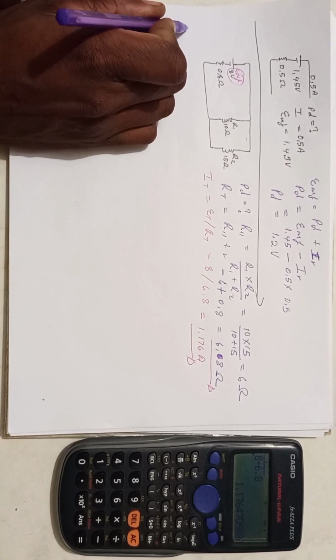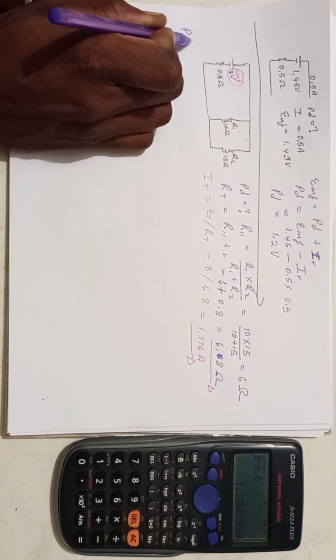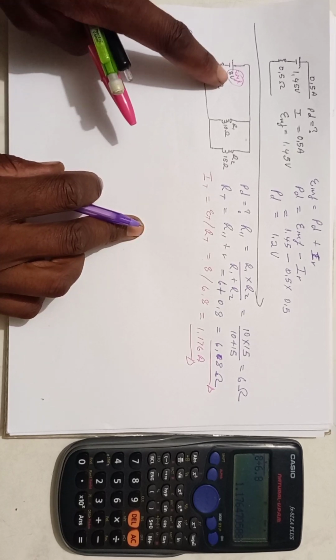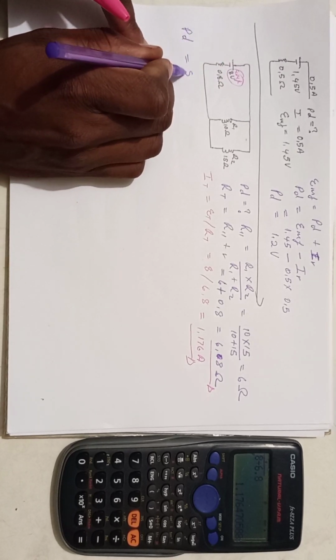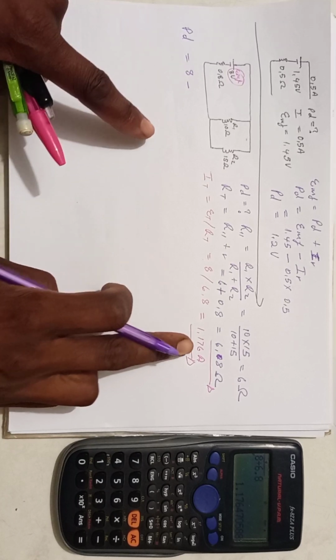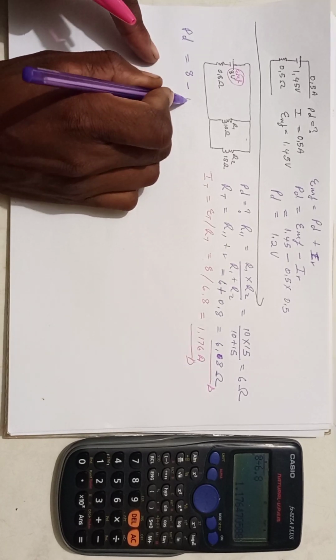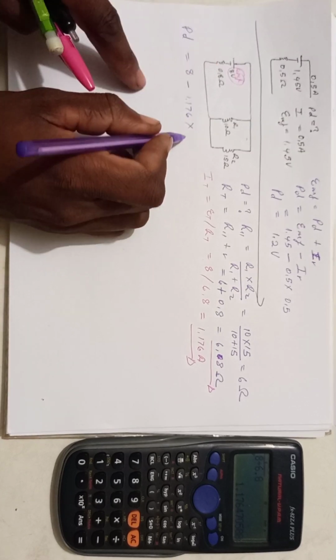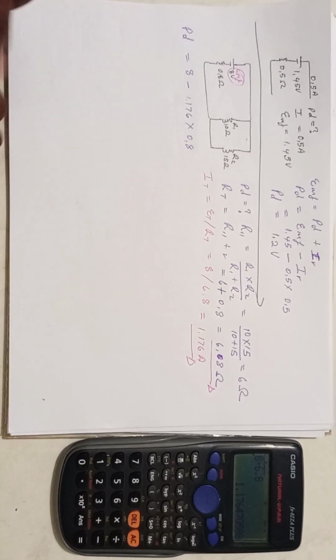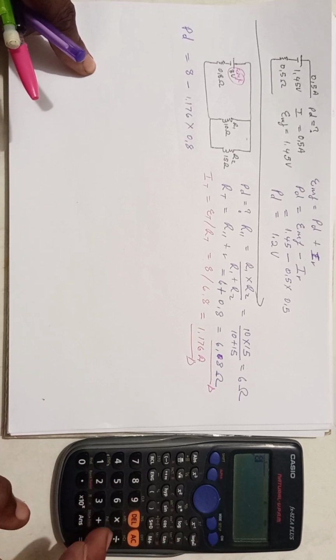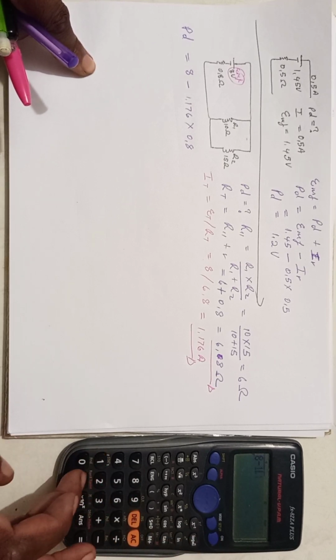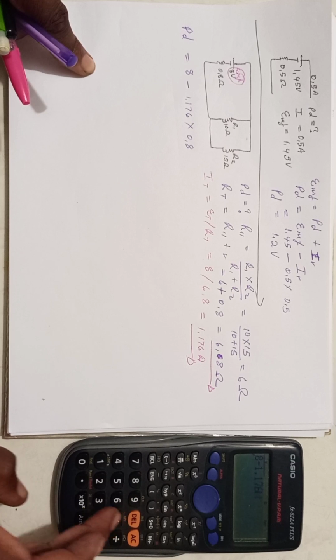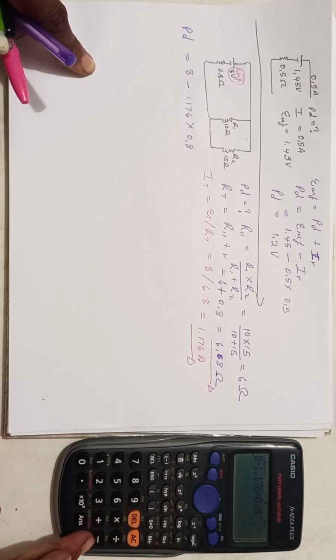So PD is equal to the EMF, which is 8, minus current 1,176 times the internal resistance, which is 0,8. So it's 8 minus 1,176 times 0,8.